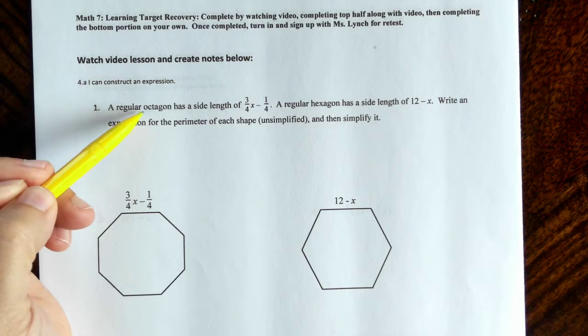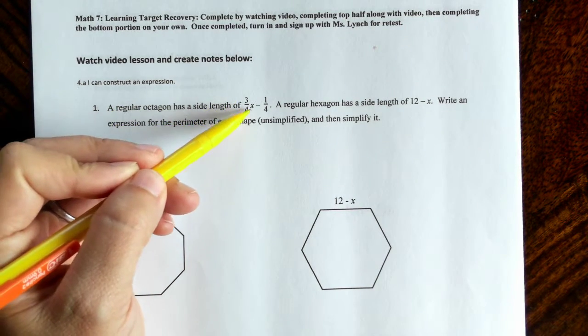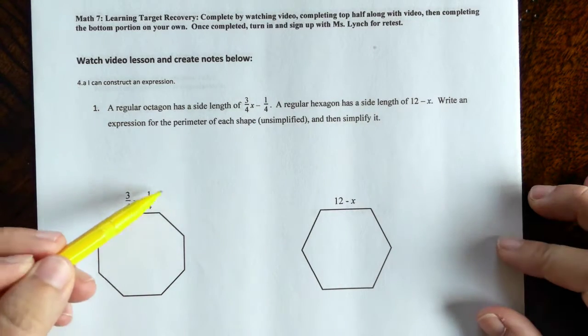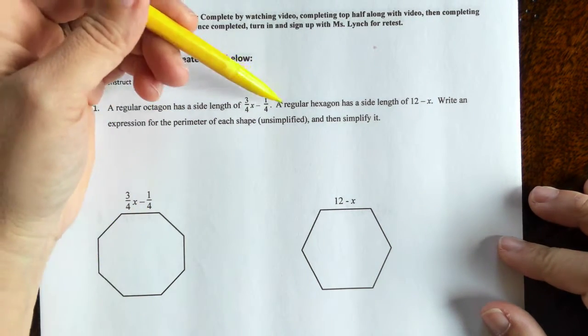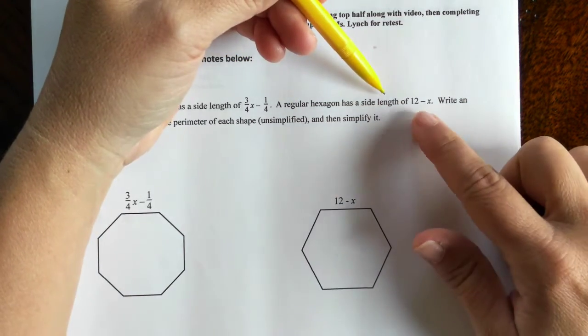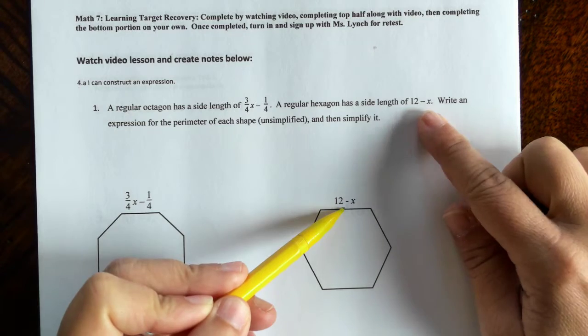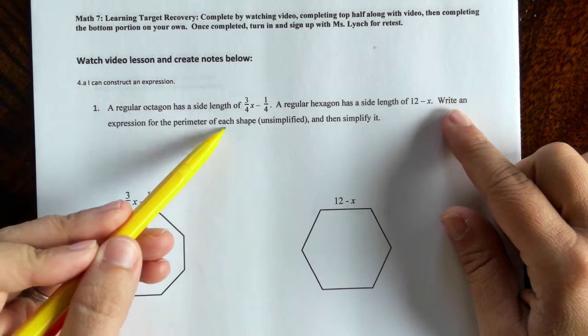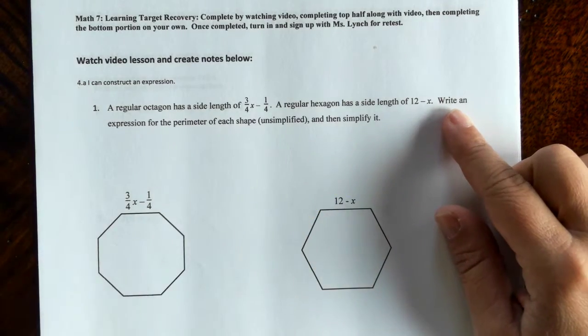So I've got a regular octagon has a side length of 3/4 x minus 1/4. So this is your octagon, and there's a side length right there. A regular hexagon has a side length of 12 minus x. So here's your hexagon, and there's 12 minus x. Write an expression for a perimeter of each shape. So we're going to do it unsimplified, and then we're going to simplify it down to its simplest terms.